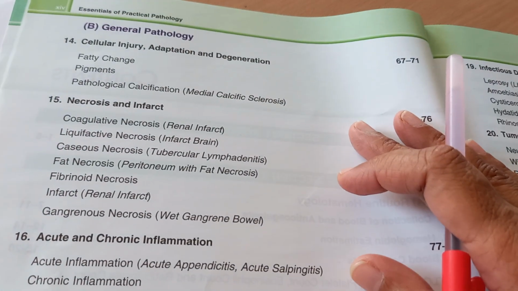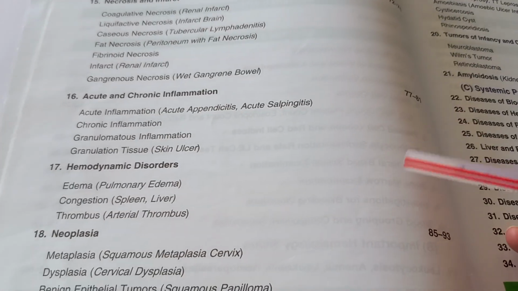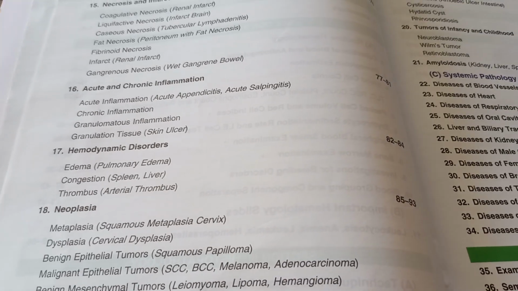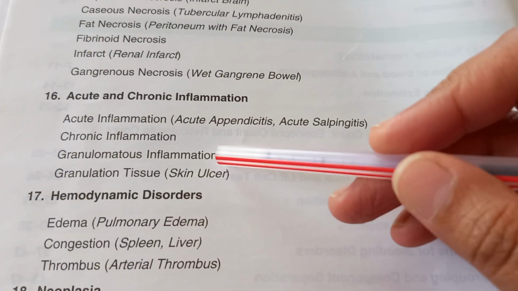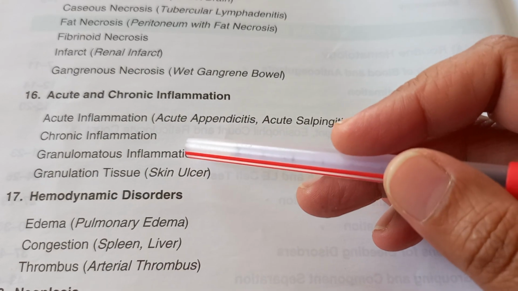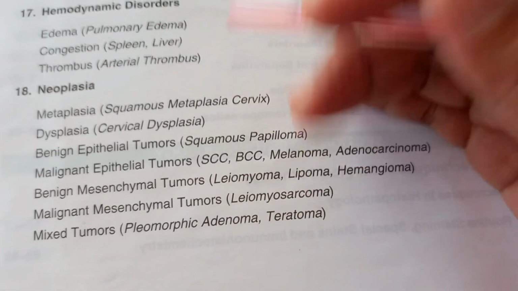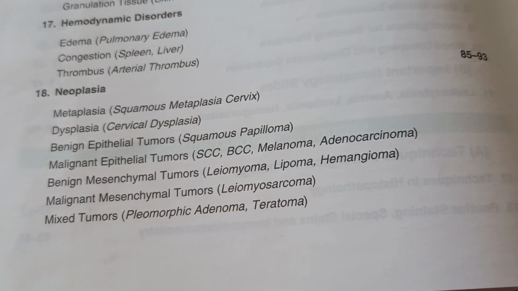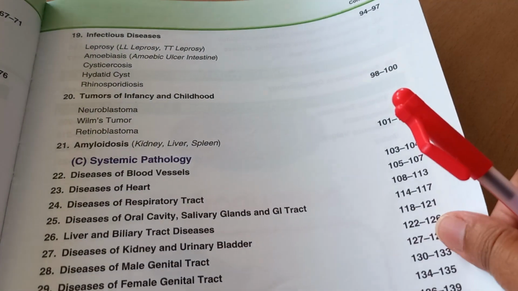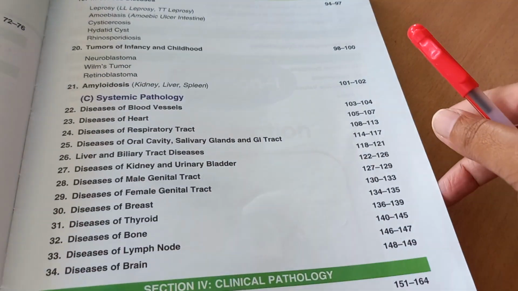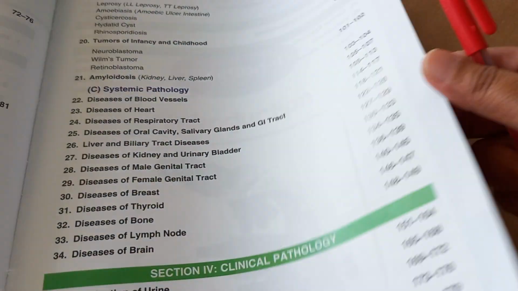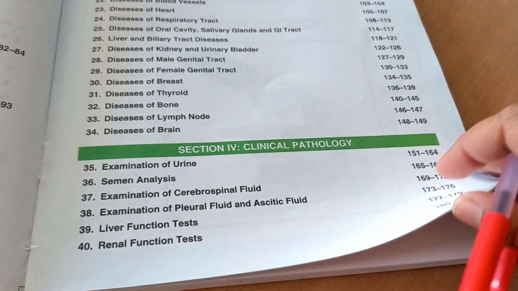Surgical pathology, what is this? Cell injury, necrosis, inflammation, how it will be, granulomatous inflammation, okay. Neoplasia. So neoplasia is very, very important in pathology because these are the people who grade it, right? How will you stage it, grade it, etc. So neoplasia, very, very important for you. So these are the contents, guys. Diseases of breast, thyroid, bone, lymph node, diseases of brain, etc.